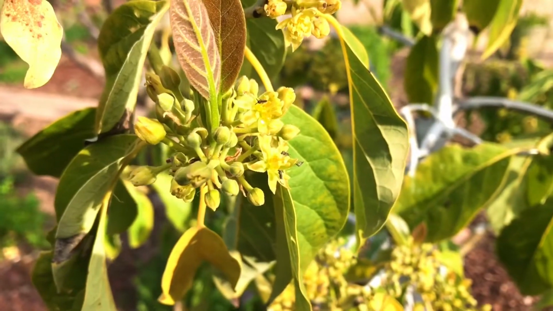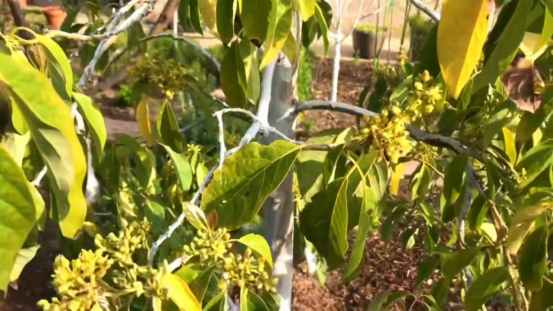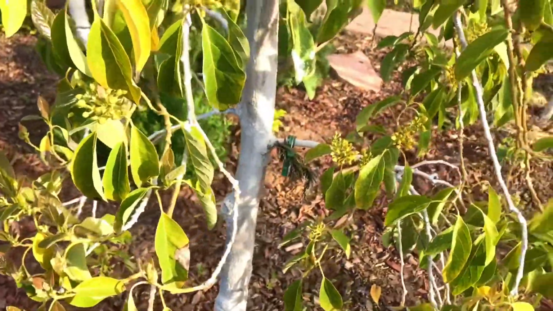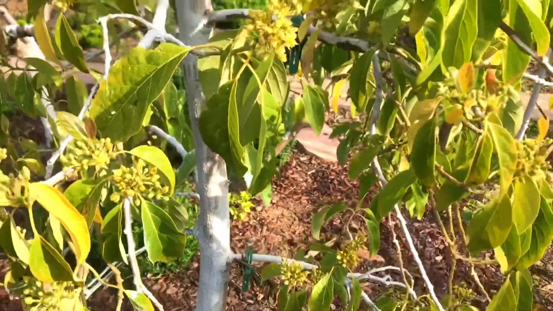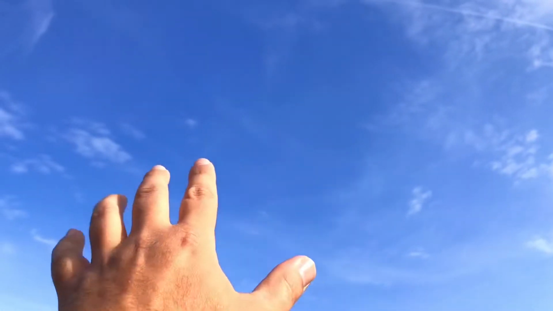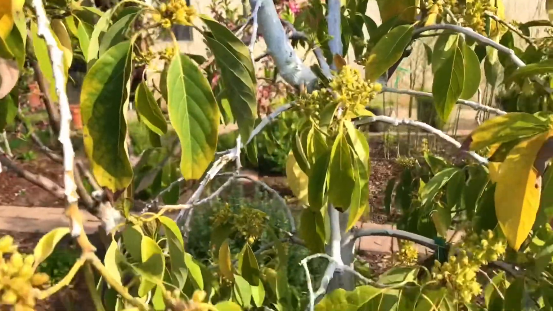So like I said, this might be the reason why my garden has so many mosquitoes, is that they might be attracted to the avocado tree. I have previous videos where you'll see mosquitoes just buzzing around up here above the avocado tree, and I'm zapping them with that bug zapper. Every night they would show up in clusters.